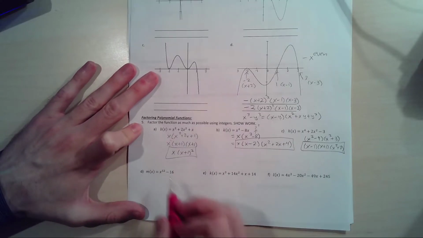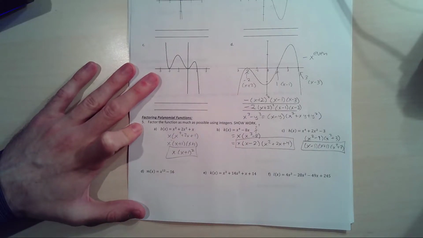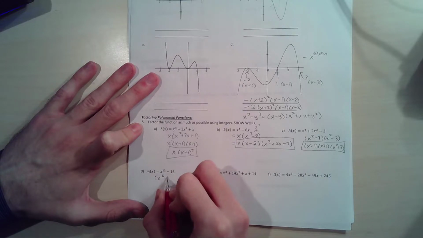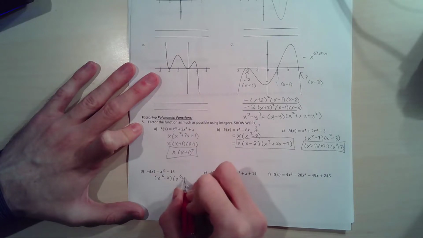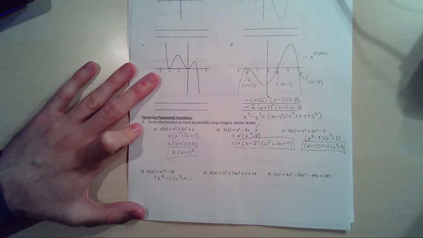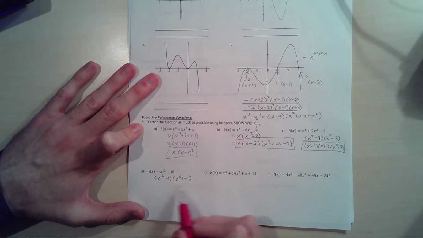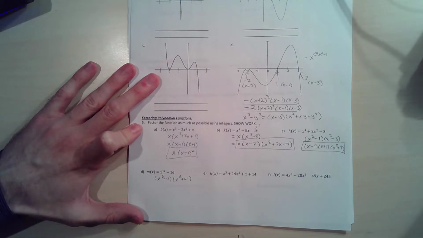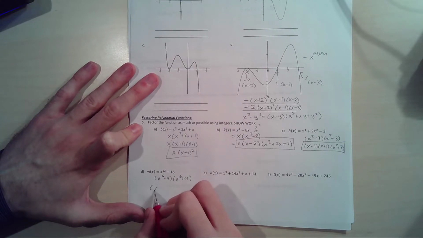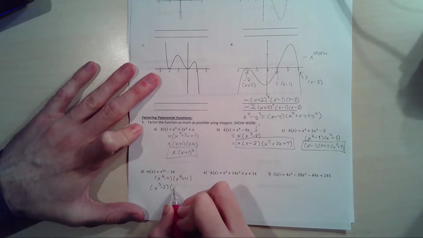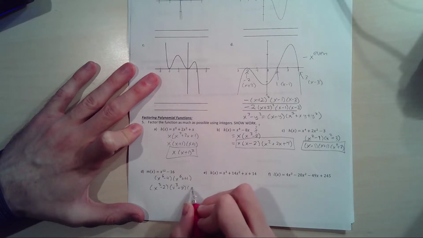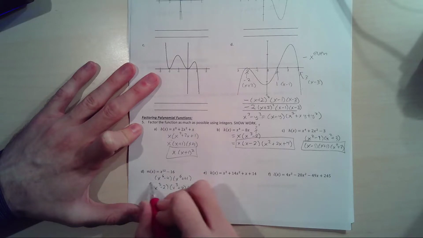Moving on to letter D. Letter D is also a difference of two squares. It's just harder to see. We've got x to the 6th minus 4, x to the 6th plus 4. Not really much to say there. We just have x to the 6th squared is x to the 12th. If I multiplied those together, I get back to x to the 12th. Multiplying these guys together, I get back to 16. It works out nice and neat. Don't stop again, though. We've got a difference of two squares again: x cubed minus 2, x cubed plus 2, x to the 6th plus 4. Now we're all done.